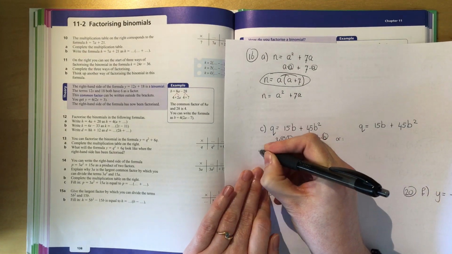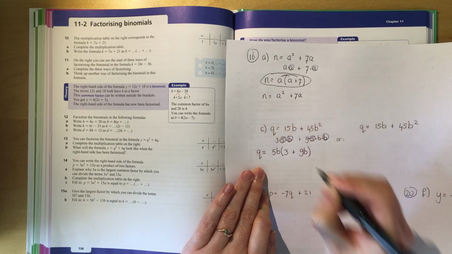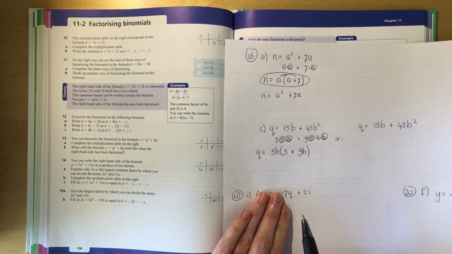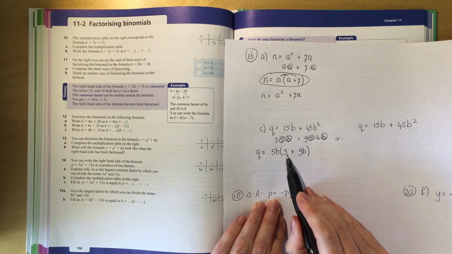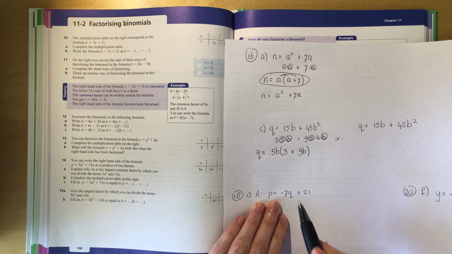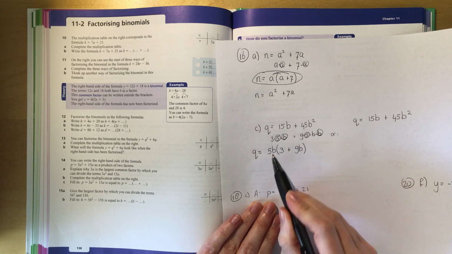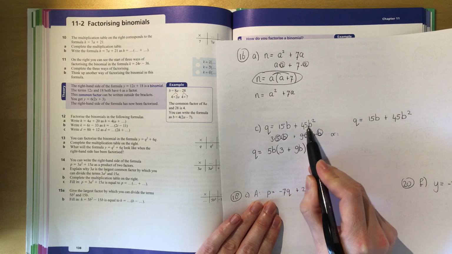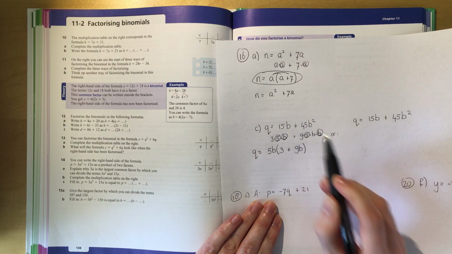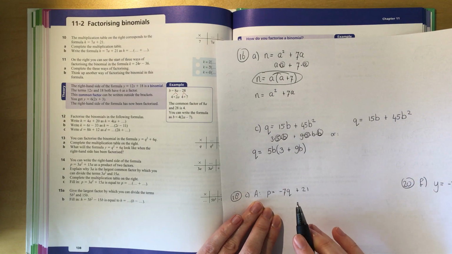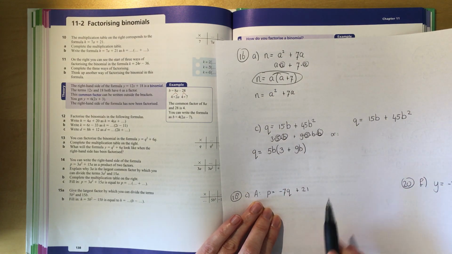And this is the factorization of the formula that we started with. Again, if you remove the brackets, we're going to do it in our minds now. 5b times 3 is the same as 15b. And 5b times 9b is the same as 45b squared. So this is a correct factorization of this formula.